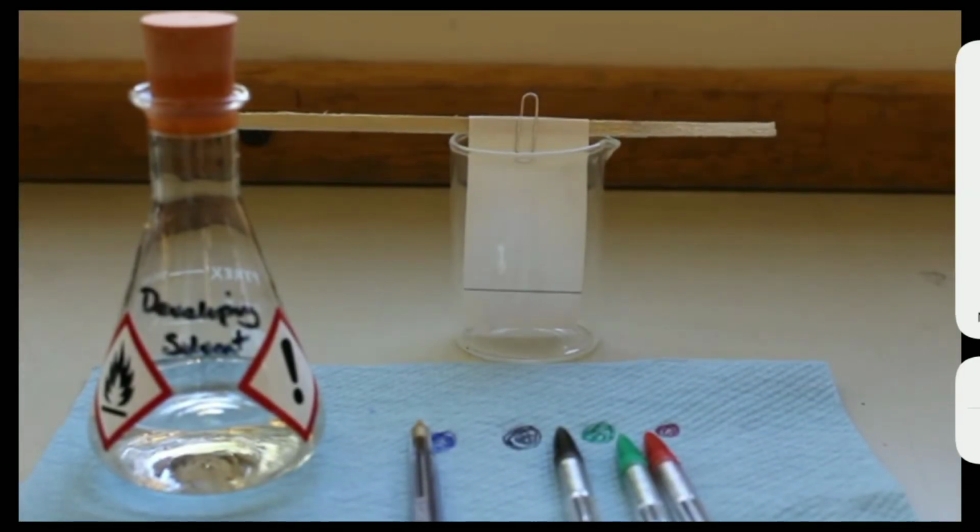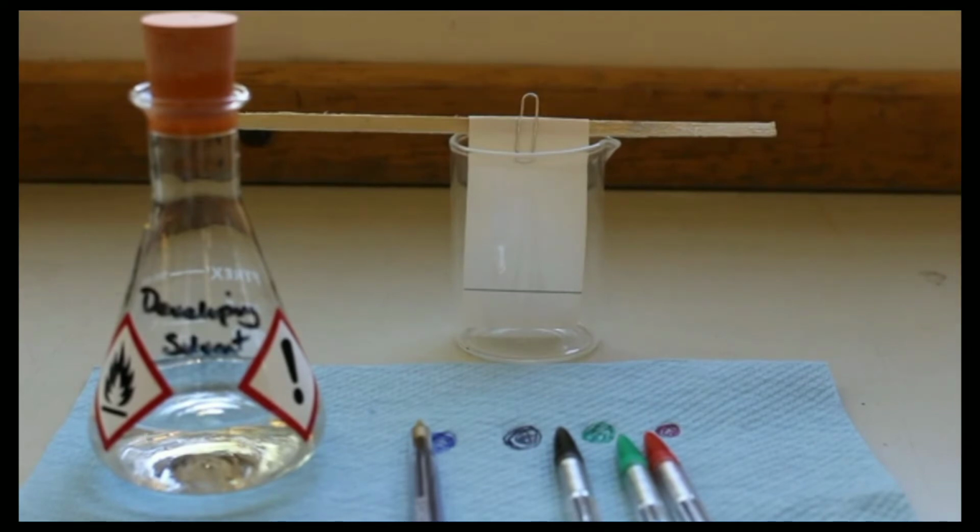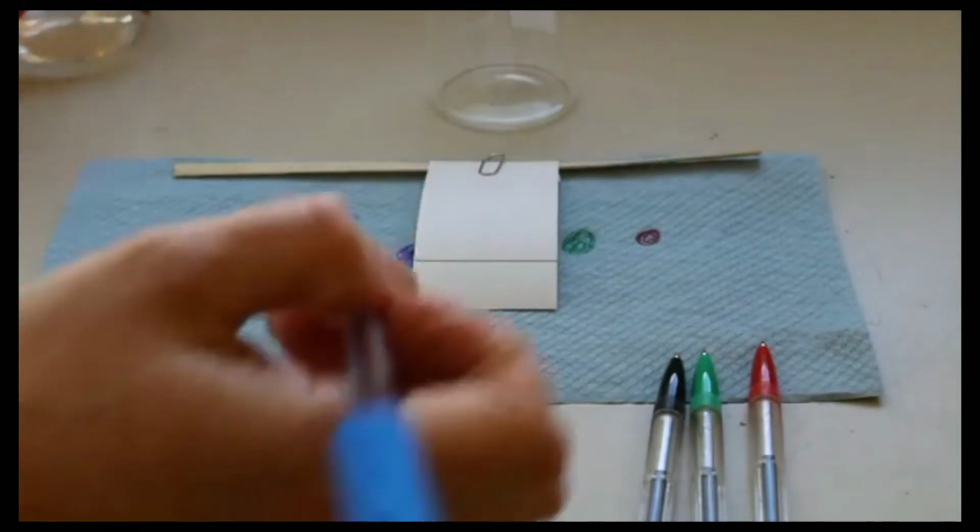I've cut a piece of filter paper to fit the beaker and I've drawn a line about 10 millimetres up. I've also made developing solvent which is made from 20 centimetres cubed of water, 20 centimetres cubed of ethanol and 60 centimetres cubed of butan-1-ol. Draw dots of biro on the line.